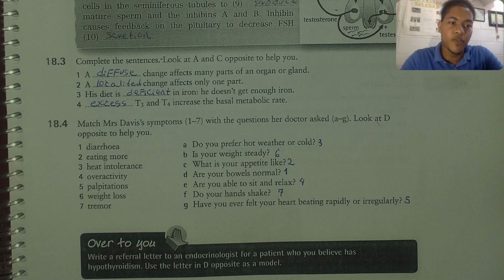Exercise 18.4. Match Ms. Davis' symptoms with the questions her doctor asked. Look at the table opposite to help you. Number 1, diarrhea. The answer is letter D. Are your bowels normal? Number 2, eating more is letter C. What is your appetite like?